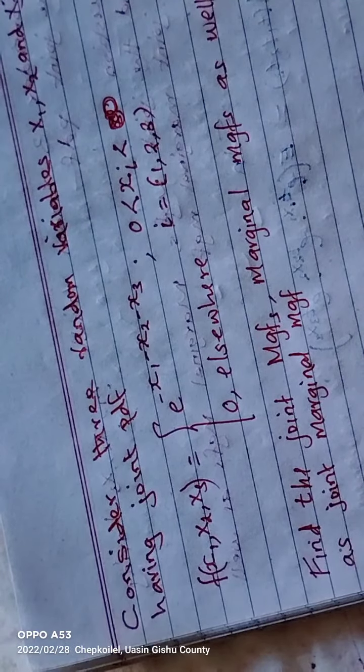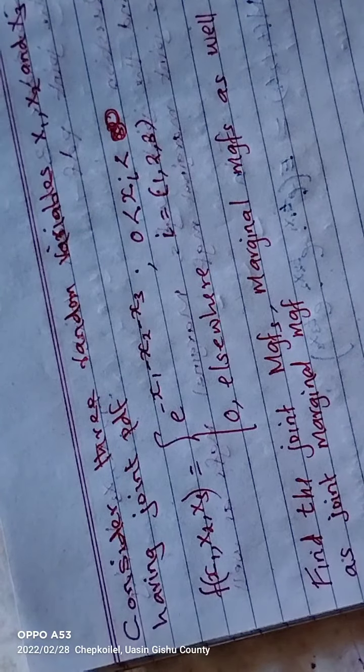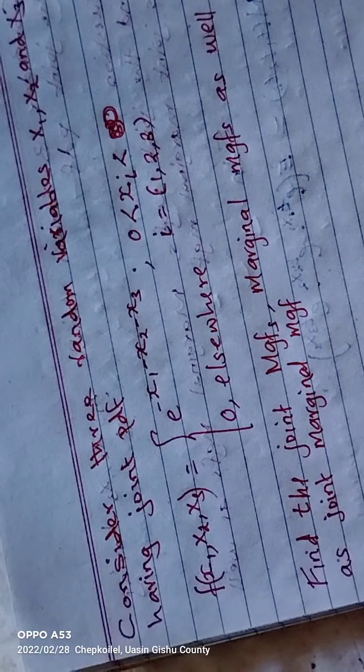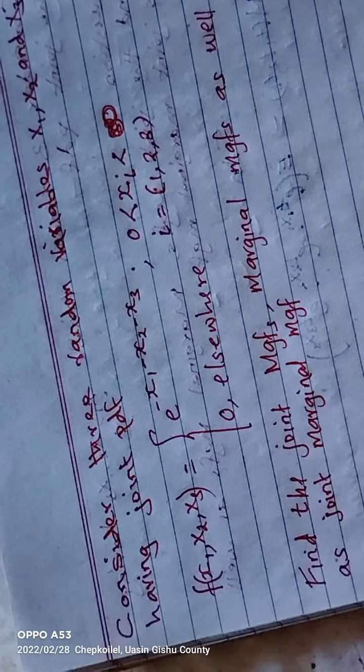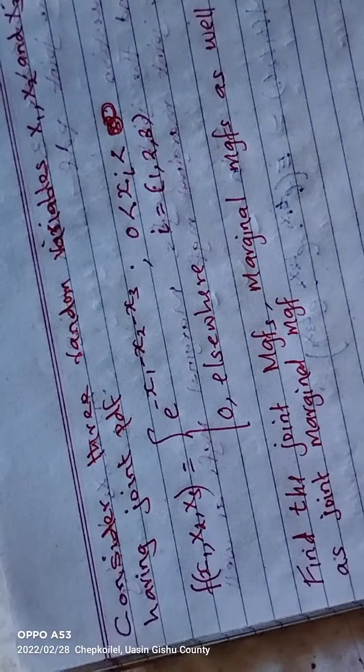As you can see there, we have a question told to consider three random variables x1, x2, and x3 having the joint PDF f(x1, x2, x3) equal to exponential of negative x1, negative x2, negative x3, where xi is from 0 to infinity, 0 elsewhere, where i is 1, 2, 3, because we have three random variables, as you can see here.